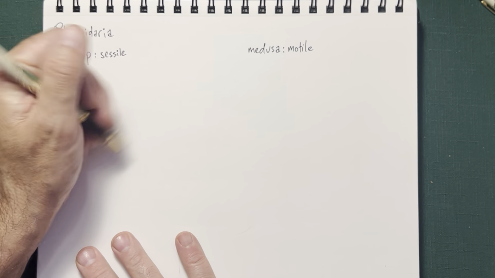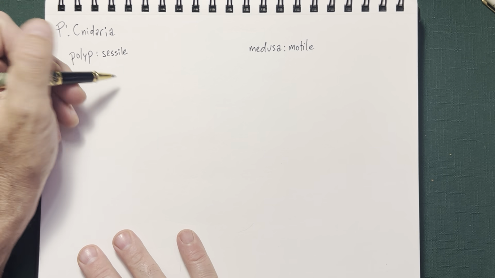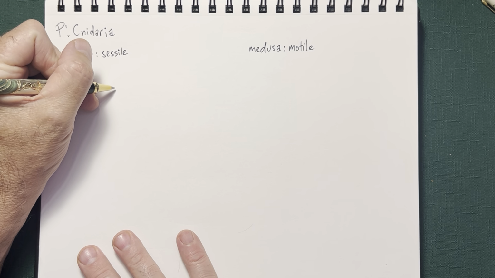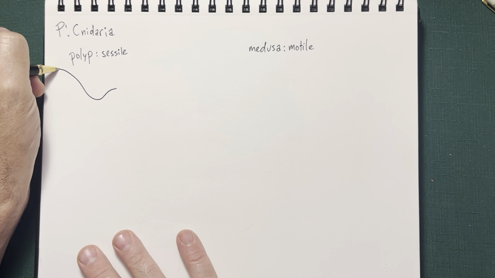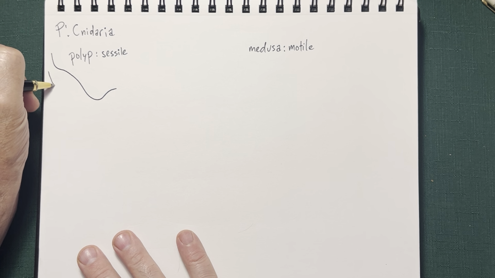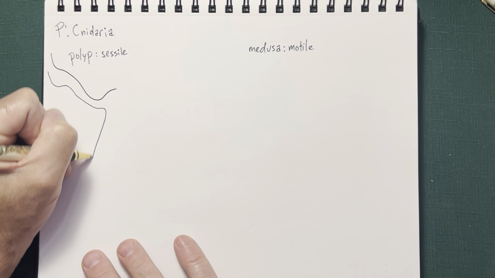All right, so for the polyp form, I'm going to draw a longitudinal section.